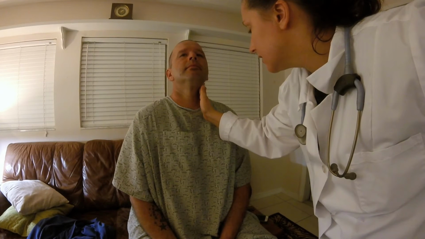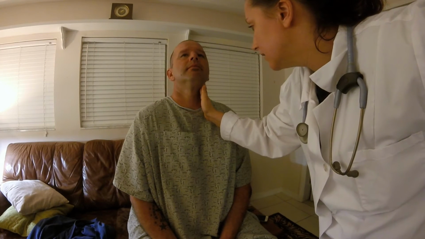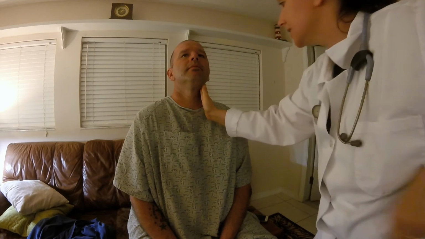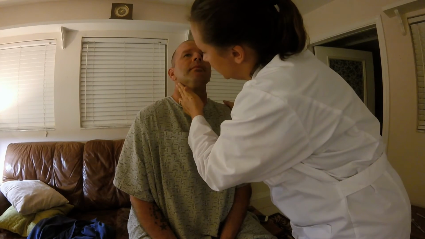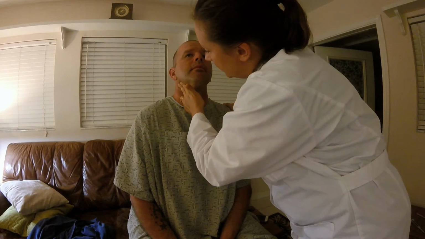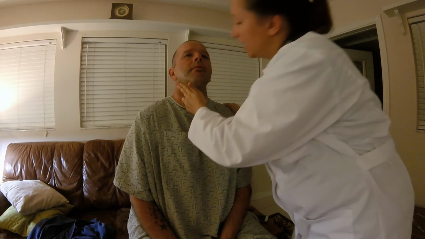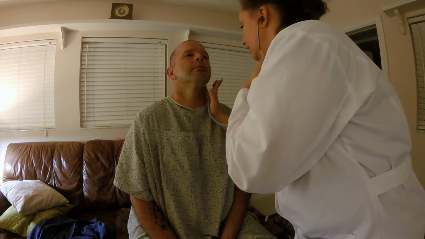I'll go ahead and assess his carotid pulse. And you don't want to do this on both sides at the same time, because then your patient may lose consciousness on you. Strong, equal, and reactive. And I was just looking at the rate and the rhythm. Next, I'm going to auscultate to see if there's any bruits where they shouldn't be.